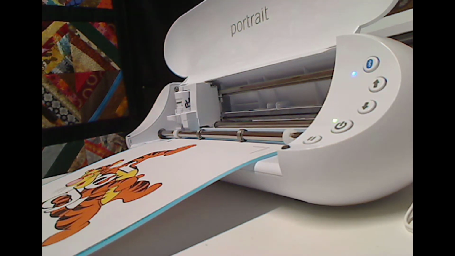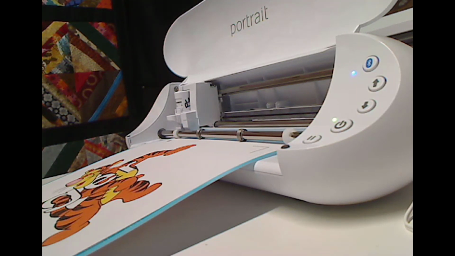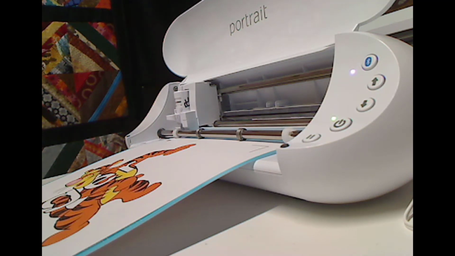So I'm just going to hit send on my computer after I double check and make sure that just cut edge is going to be selected. Okay, and I'm going to change my settings because this is a very, very thick cardstock that I use. So I usually like to have mine set on cover stock. However, I don't think it needs to do 2 passes, so I'm going to do it down to 1 pass. And we'll see how it turns out. So I'm just going to hit send because it says it's ready.